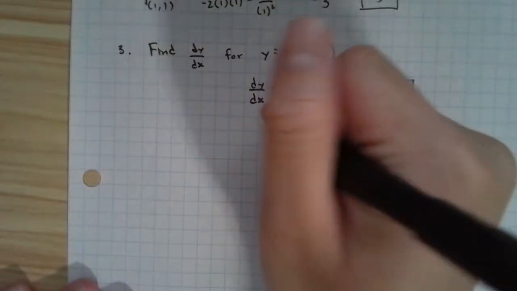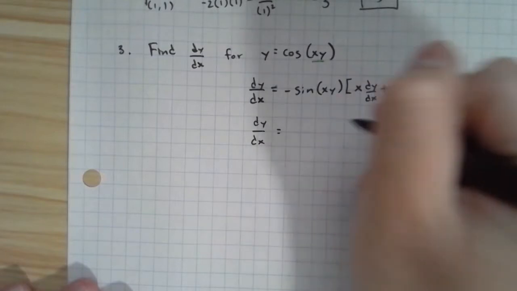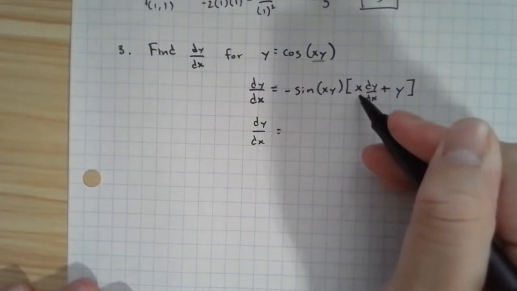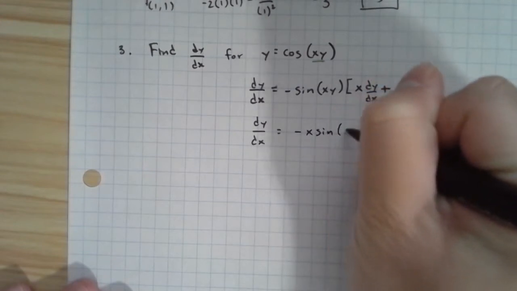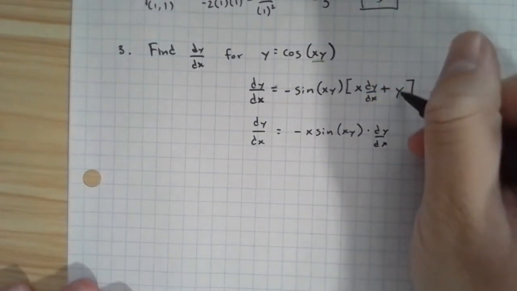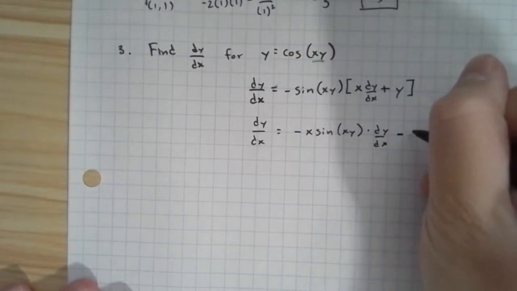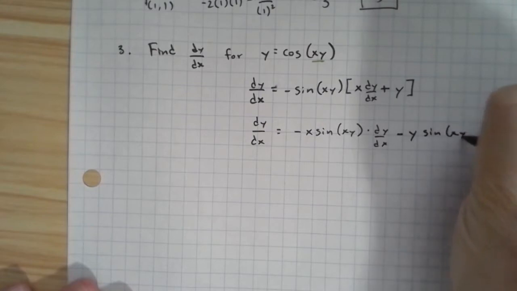Yeah, that looks like maybe the easiest thing to do there. So that'll have an x there, so negative x sine xy dy dx. Then I have the y, so negative y sine xy.